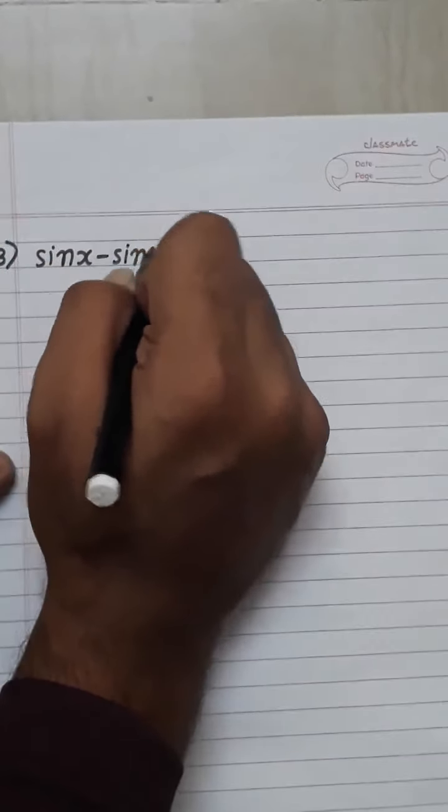cos 4x plus cos 3x plus cos 2x upon sin 4x plus sin 3x plus sin 2x is equal to, prove that cot 3x.